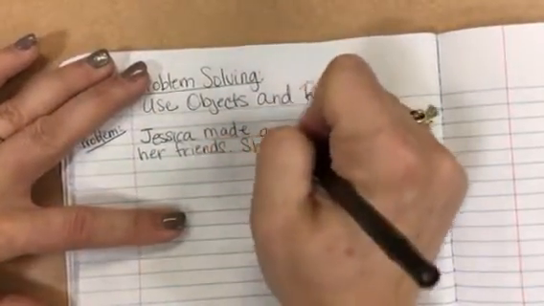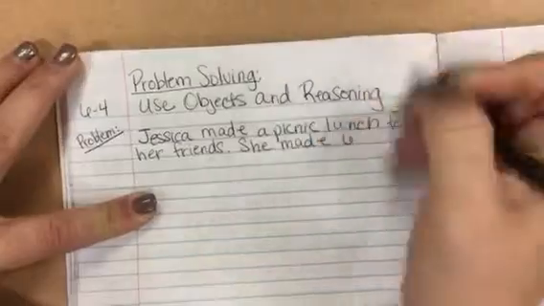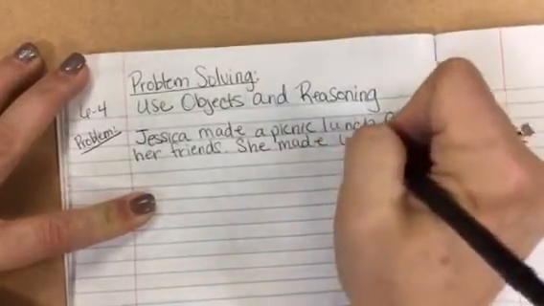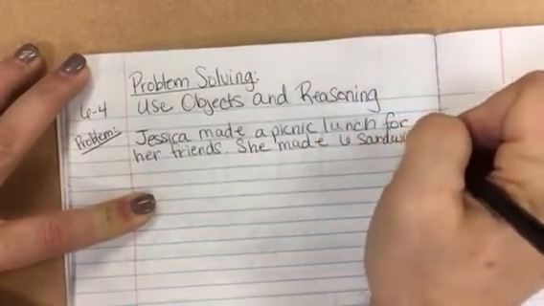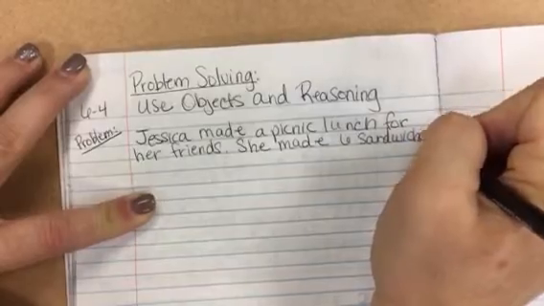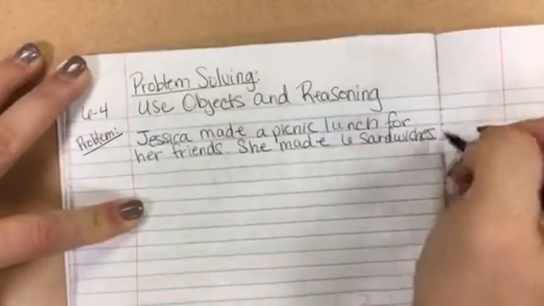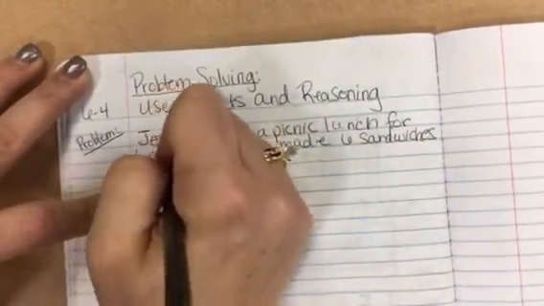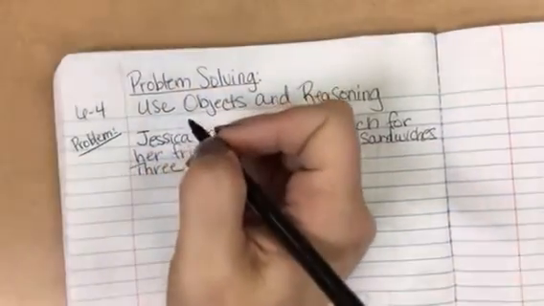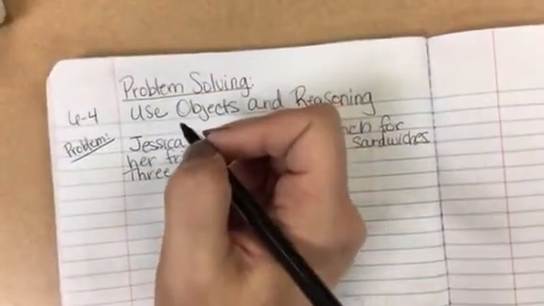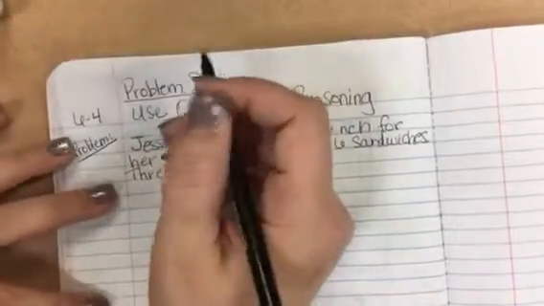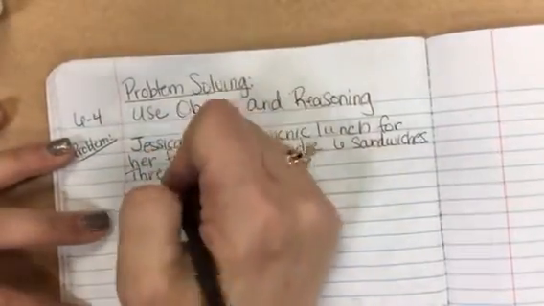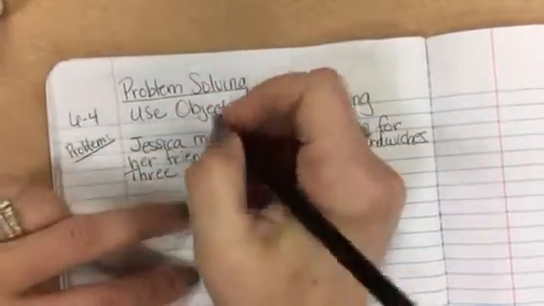She made 6 sandwiches. 3 of the sandwiches were turkey.